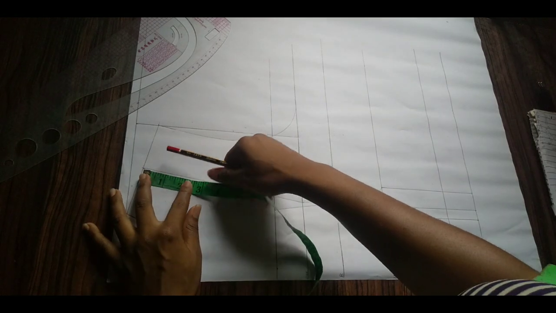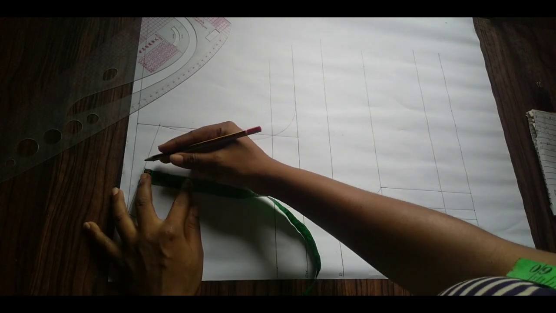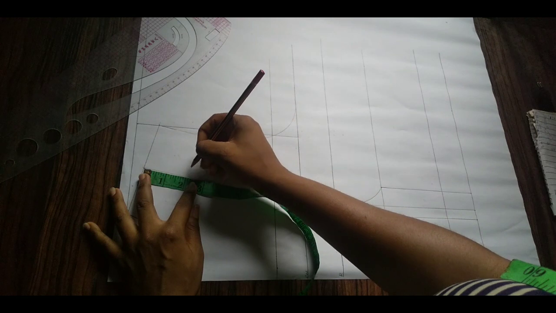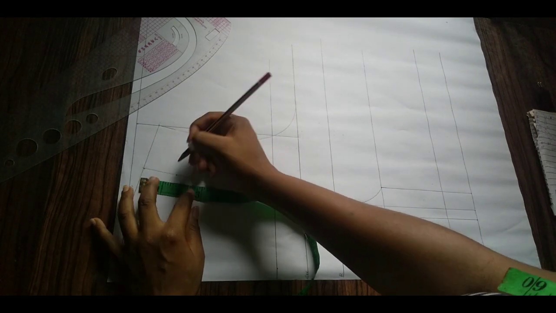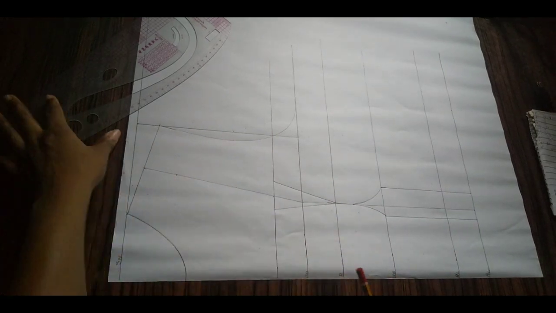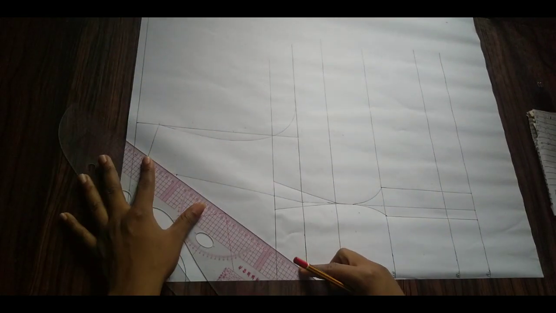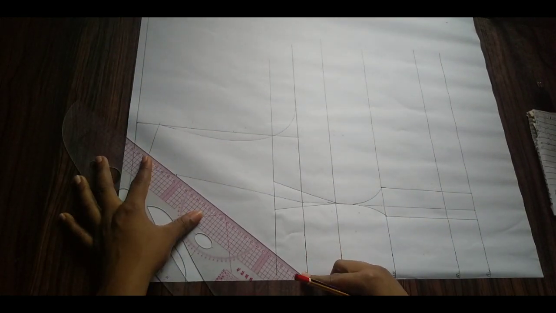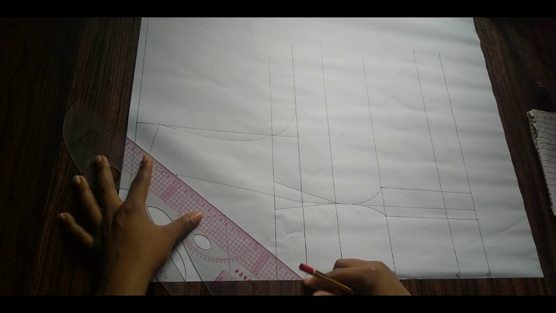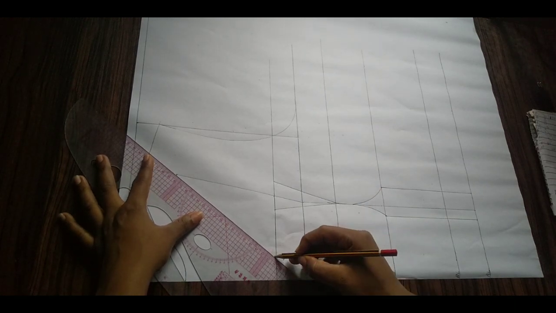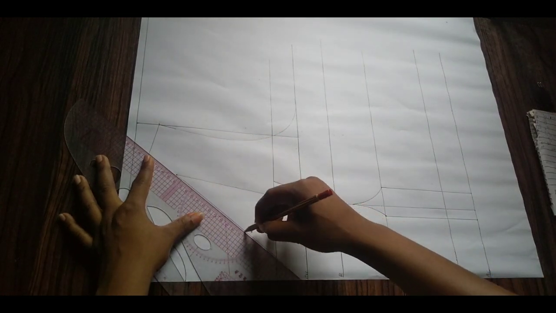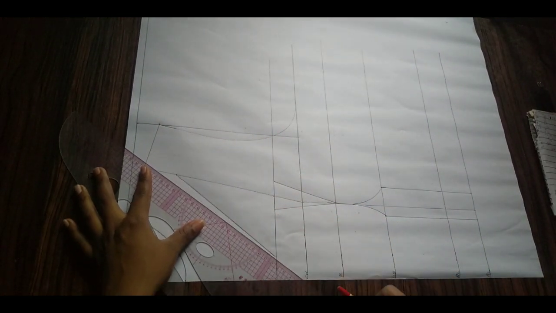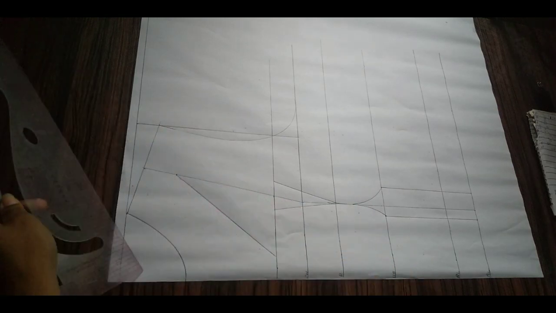Now on that, my shoulder slope, I'll go down by 1.5. So connecting that 1.5 to my 1 inch. That's done.